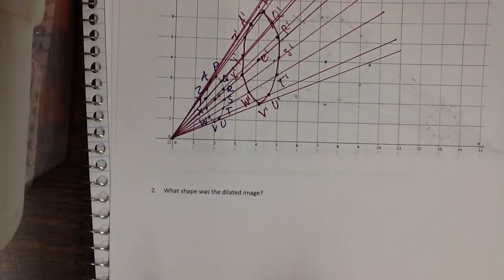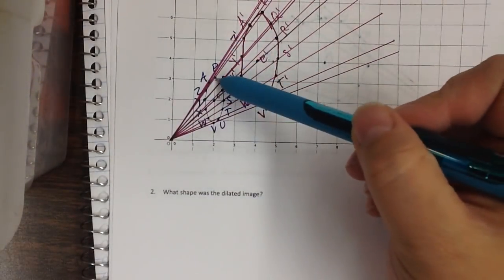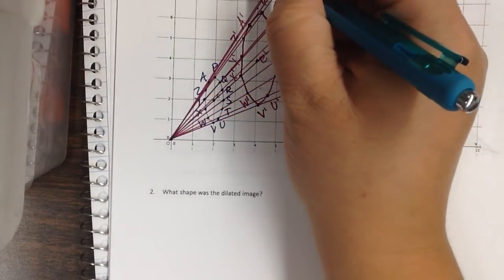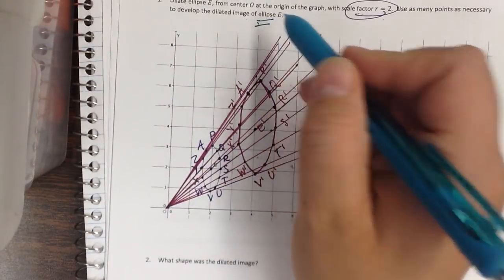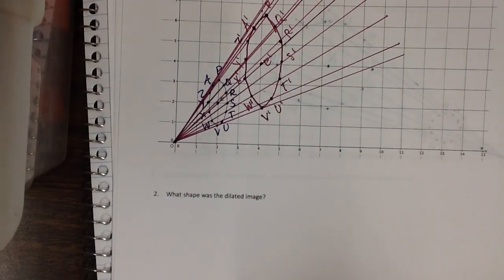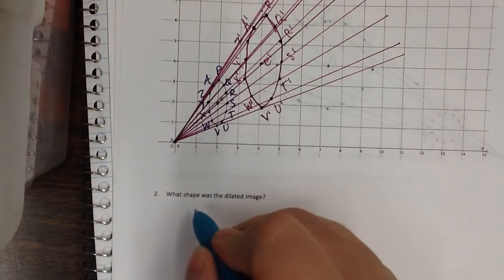So number 2 says, what shape was the dilated image? Okay, the original shape was what we call an ellipse. That's what it says right up here. That's what we're going to use. So the dilated image was an ellipse.